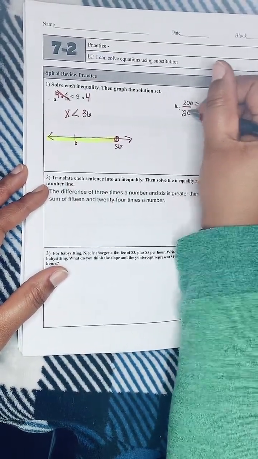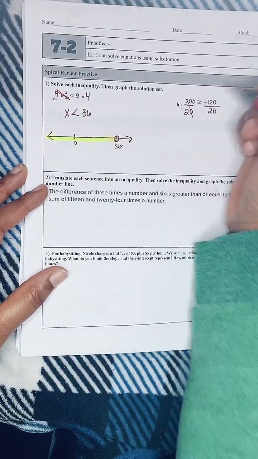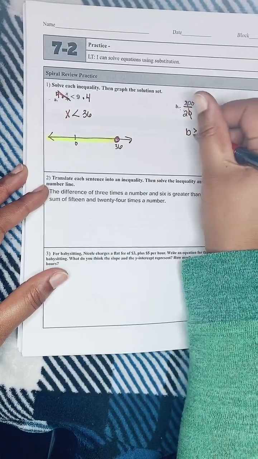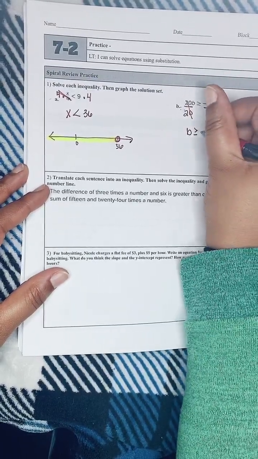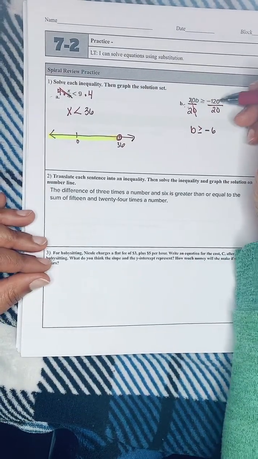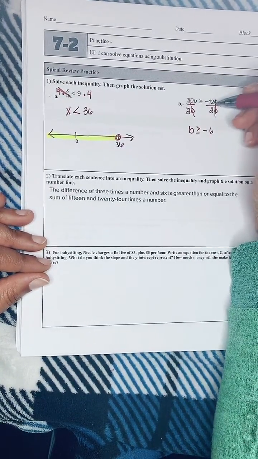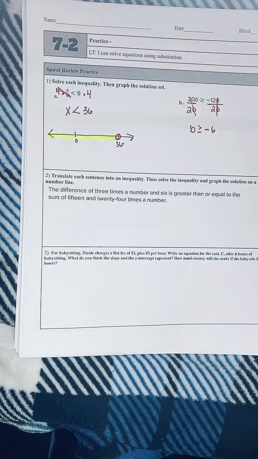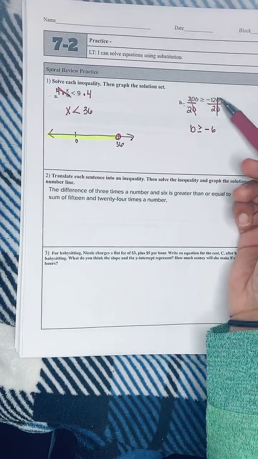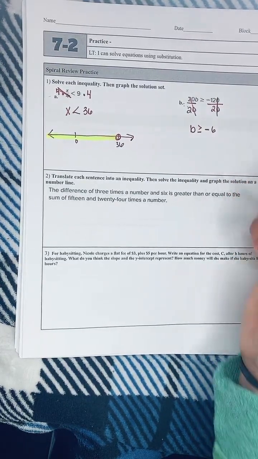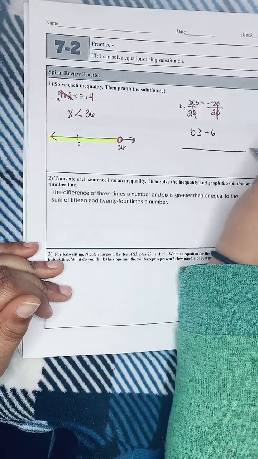To undo that, we have to divide. So we're going to divide both sides by 20. And we get B is greater than or equal to -6. The zeros cancel. Really it's just 12 divided by 2 is 6. Keep the negative. Perfect. Be careful here because we're dividing by 20.